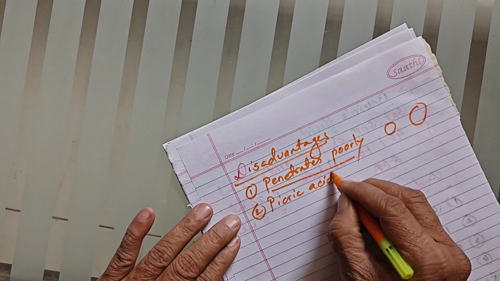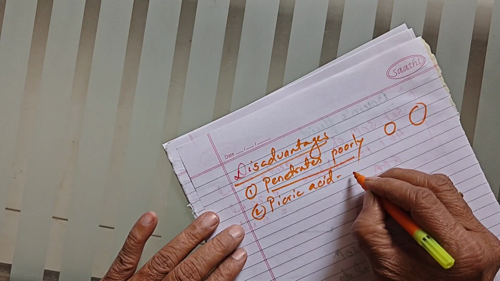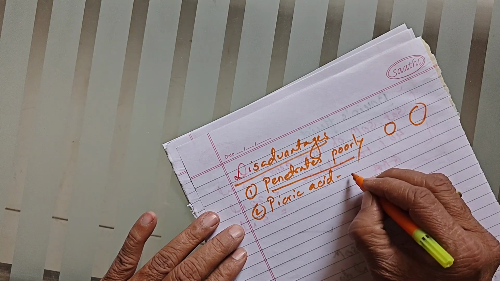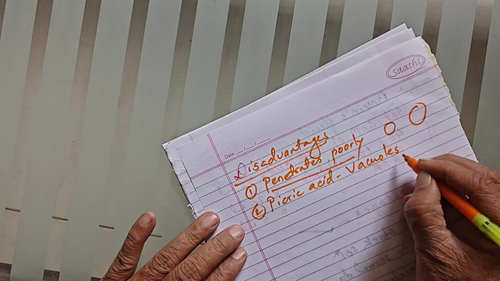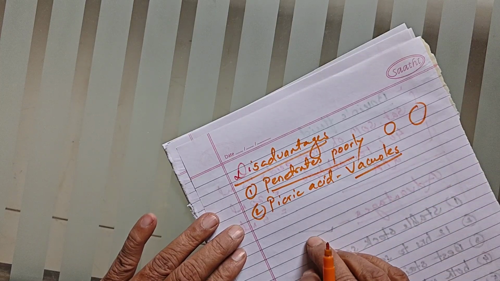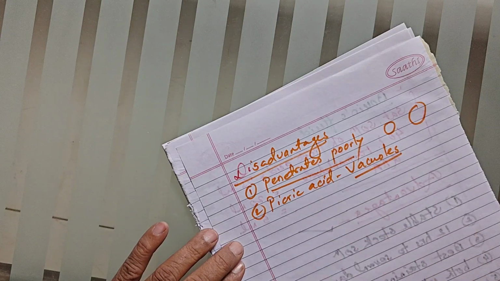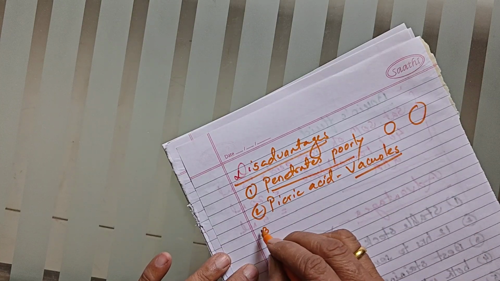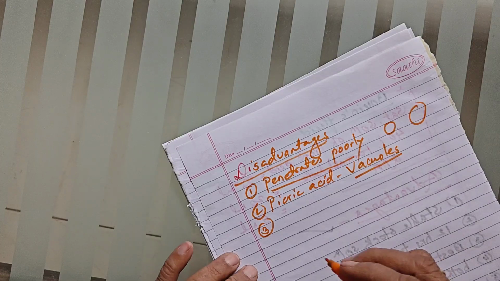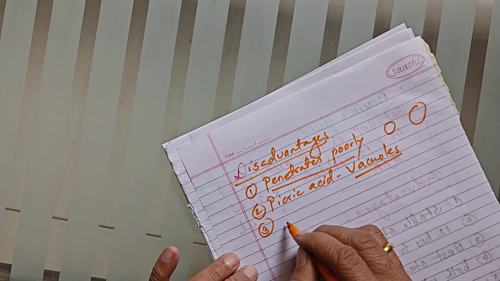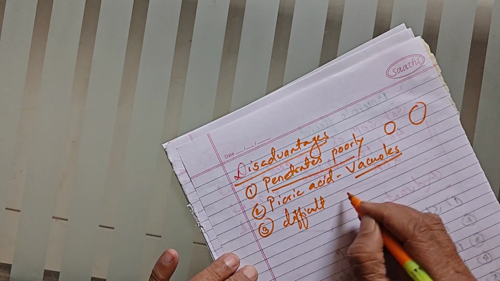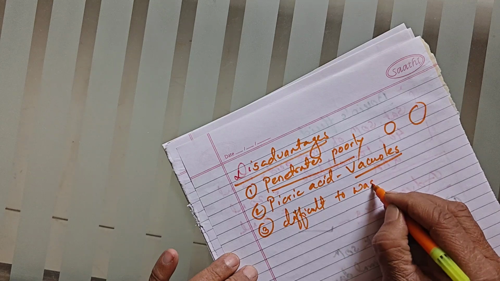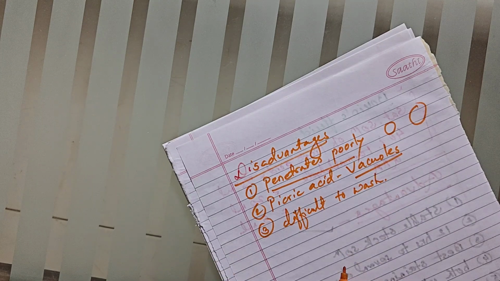This picric acid forms water soluble compounds with many organelles of the cell, so large vacuoles are seen in the tissue. This is because of picric acid. And the third disadvantage is that Bouin's fluid is very difficult to wash. So these are the disadvantages.